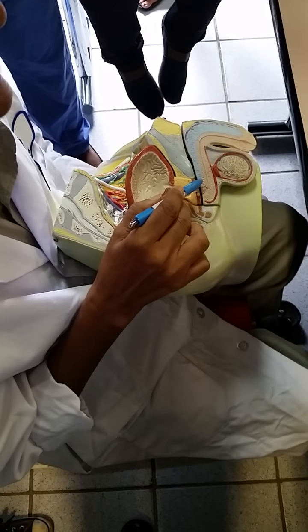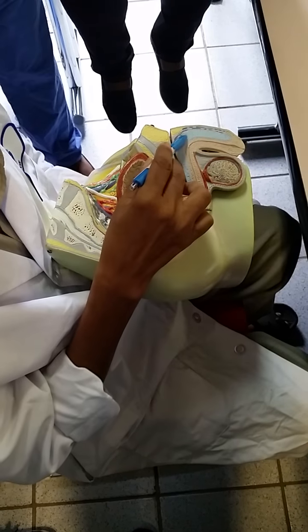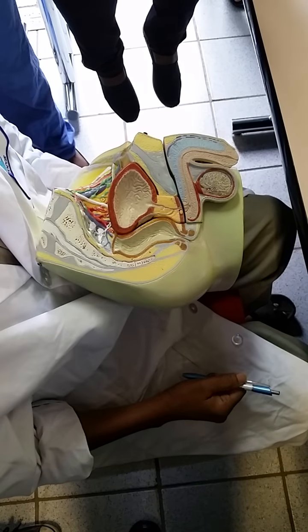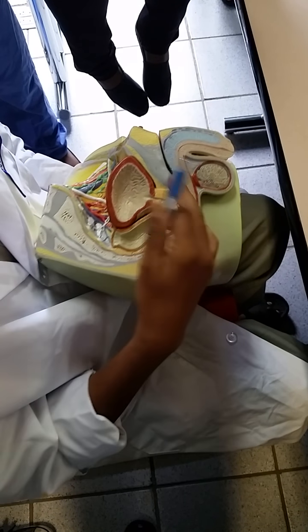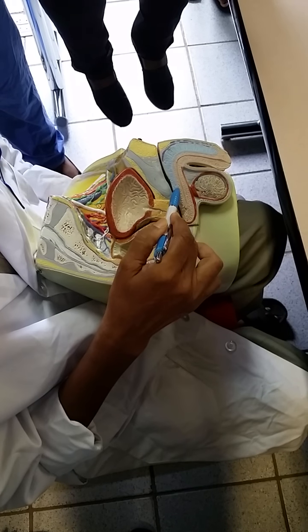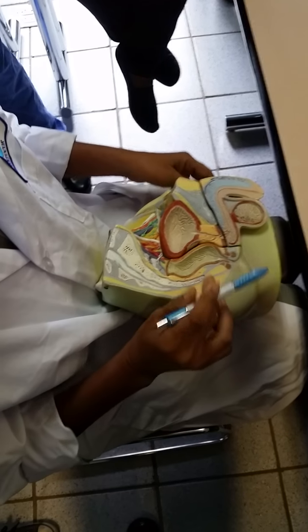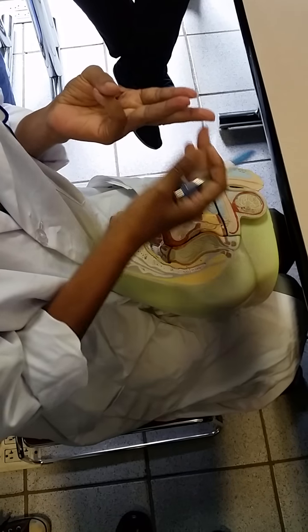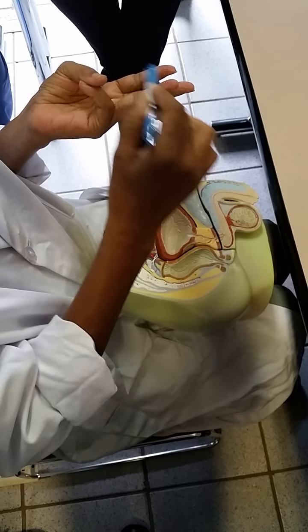Sus. But this is another spongy structure. It is called the corpus cavernosum. Muscle is sus. Organ is sum. And if you cut the penis at this region, the things will be like that. There are two corpus cavernosum.